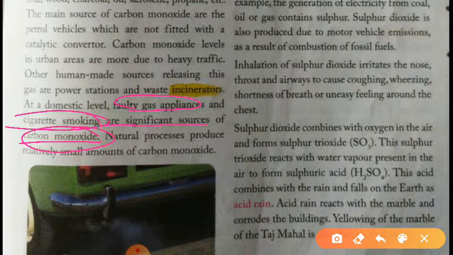In natural processes, the production of carbon monoxide is very negligible. The major sources are human activities, with which the percentage of carbon monoxide released in the atmosphere is more.